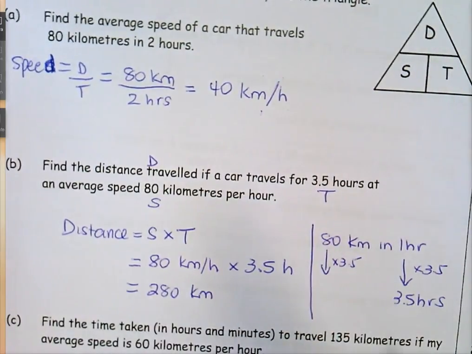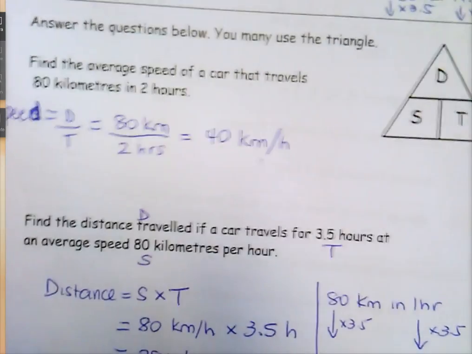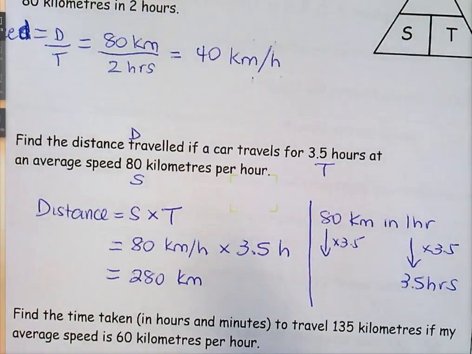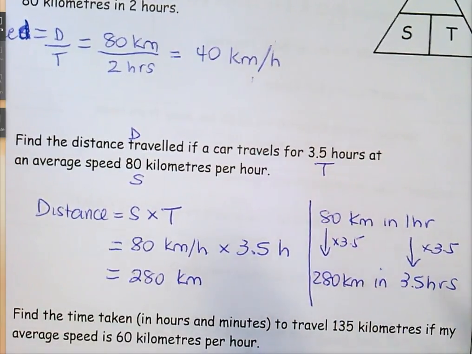See, it travels 80 kilometres in 1 hour. In 2 hours, it would travel 80 times 2, which would be 160 kilometres. In 3 hours, it would travel 80 times 3, 240 kilometres. In 3.5 hours, 80 times 3.5 would be 280 kilometres.